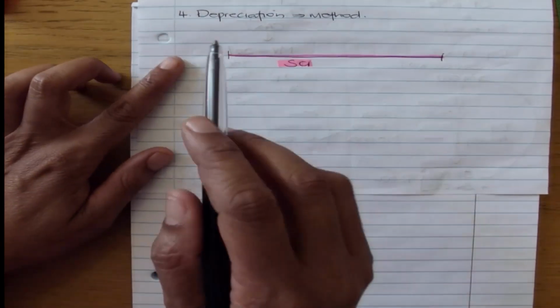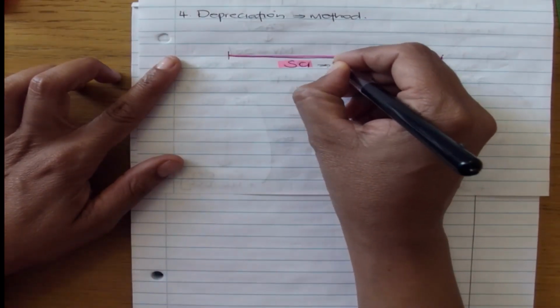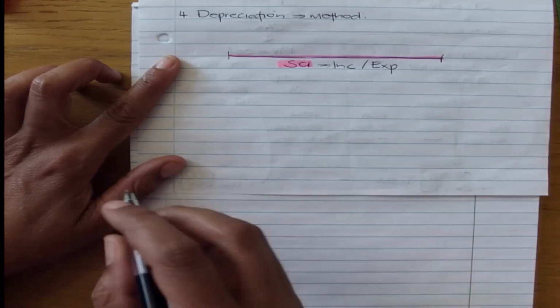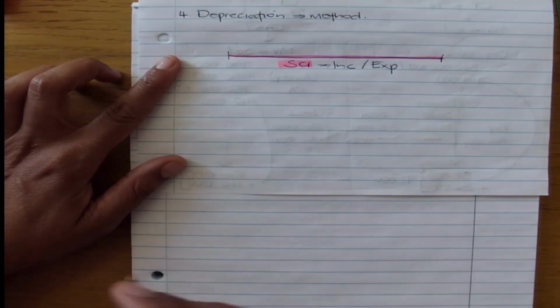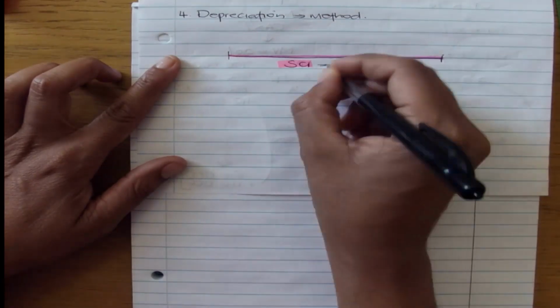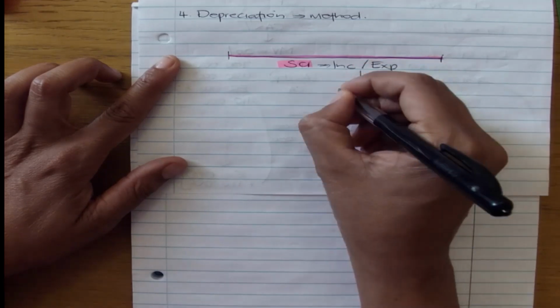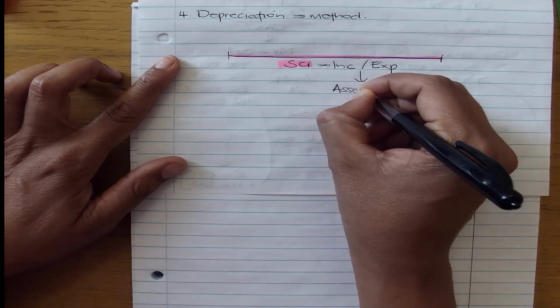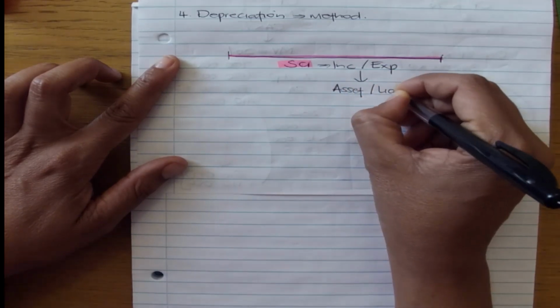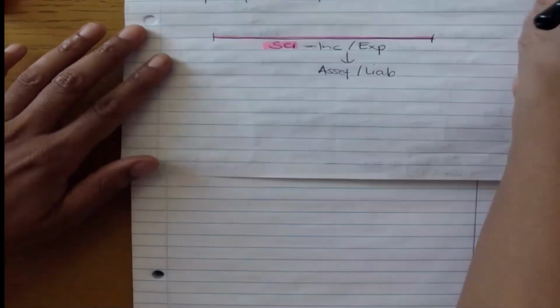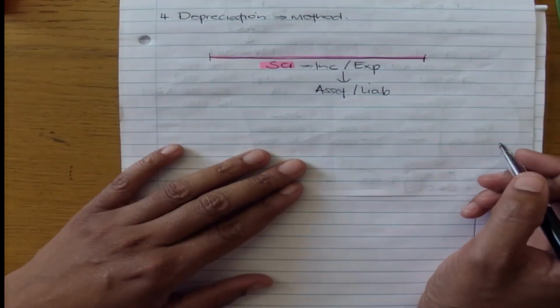That is why you're not allowed to take any income or expenses over to the new year. If there's anything which is normally an adjustment, you need to convert it either to an asset or a liability, like we have done with this table. Then you can take it over to the next year.